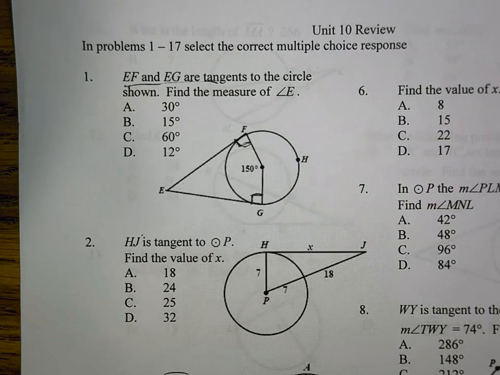We're looking at the Chapter 10 review. This is the chapter that covers circles. We have the unit review, and then following that is Worksheet 7, which was included in your packet.